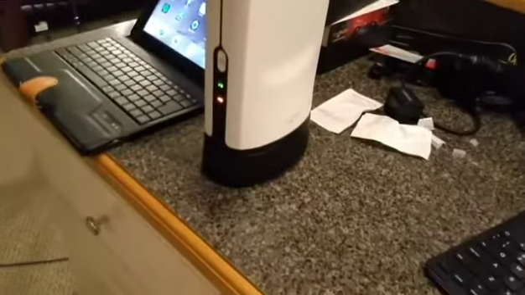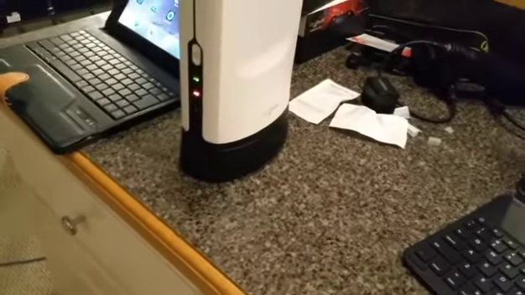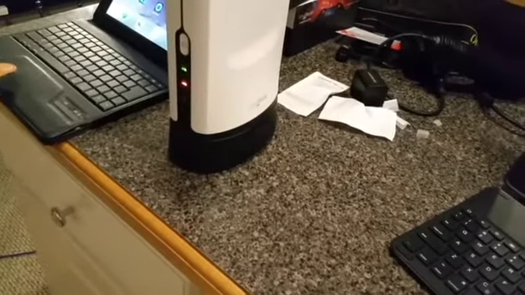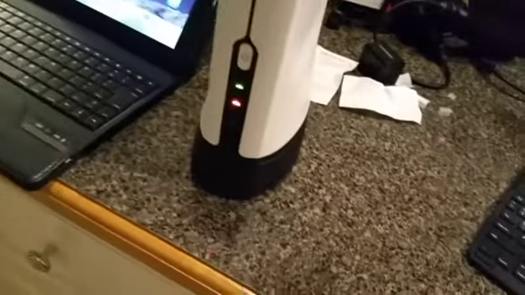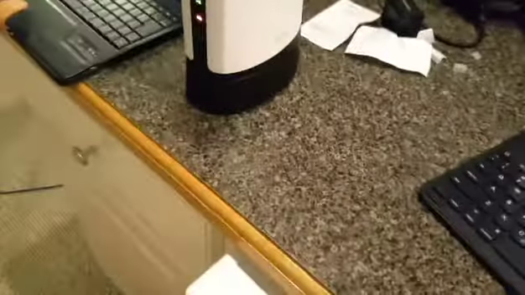This is the battery that goes on here, which is pretty much going to give you what you need as far as being able to be mobile.